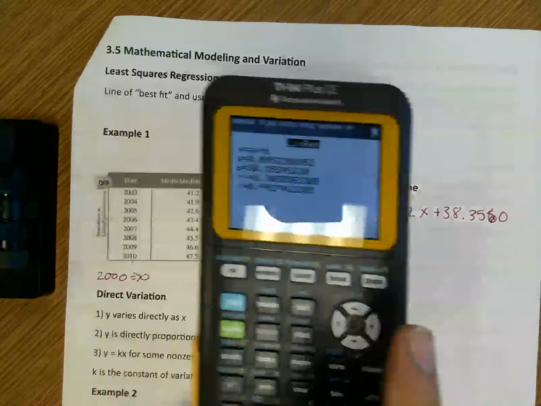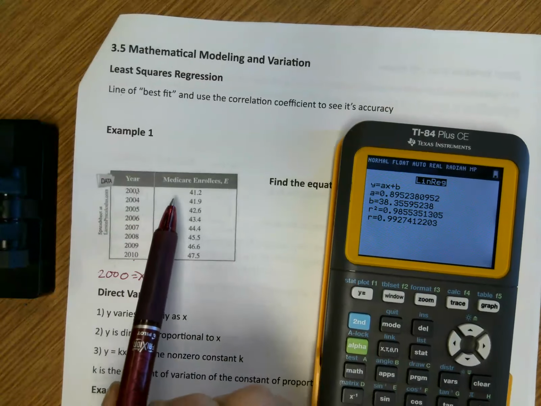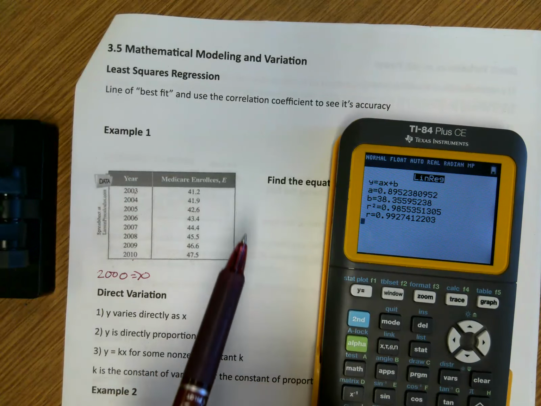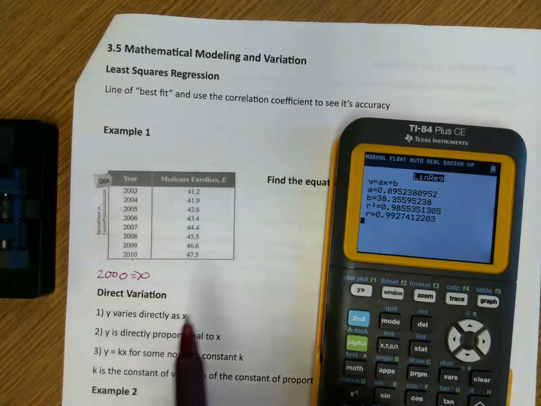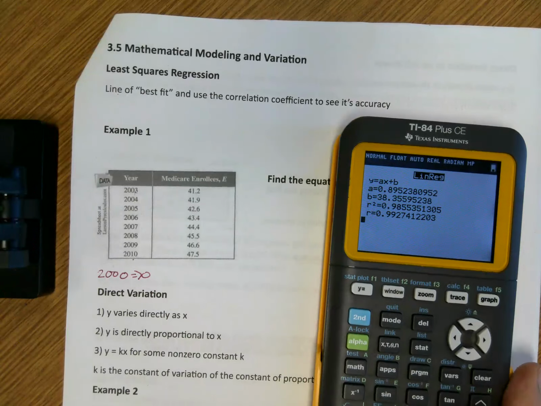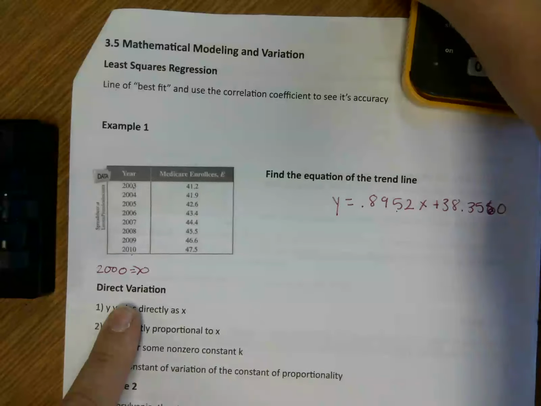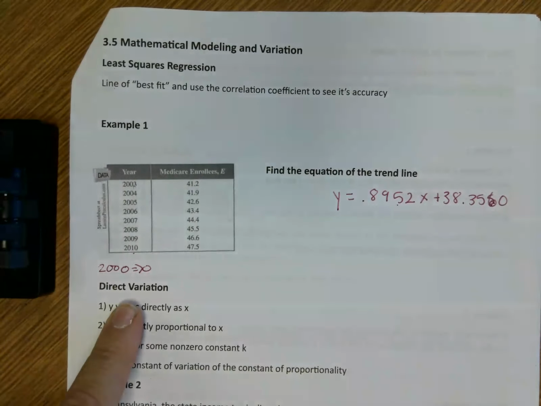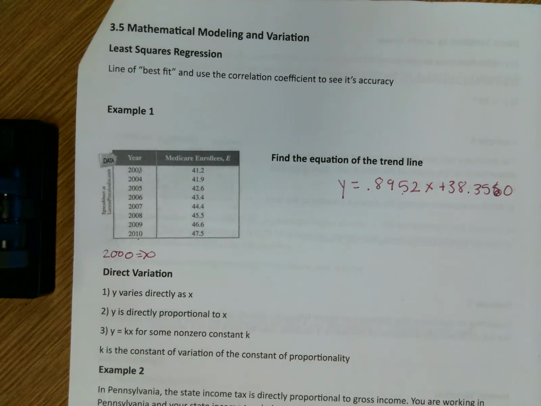Now, the closer that this r squared or the r is to 1, that means all of these data points are very, very close together. That means within our Medicare enrollment, it's saying that it's a pretty linear model. It's like a direct linear model, bringing us to this, a direct variation. And the closer it is to 1, the closer it is going to say it's going to be a direct model.